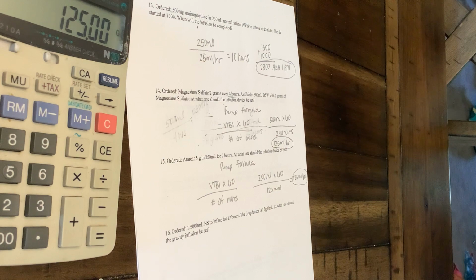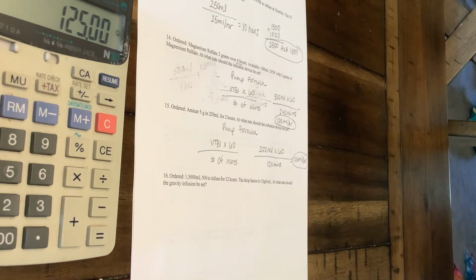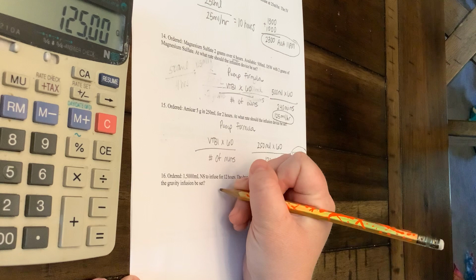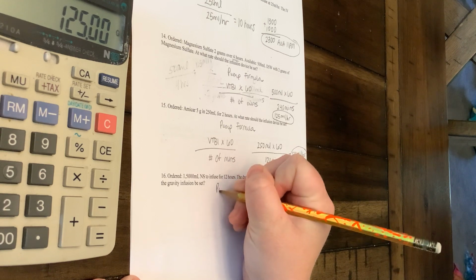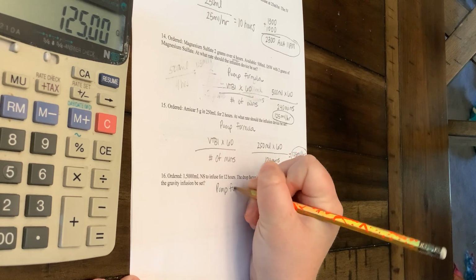Okay, last one on this page. Ordered is 1,500 milliliters of normal saline to infuse for 12 hours. The drop factor is 15 drops per milliliter. What rate should the infusion pump be set? So this is obviously a pump formula.